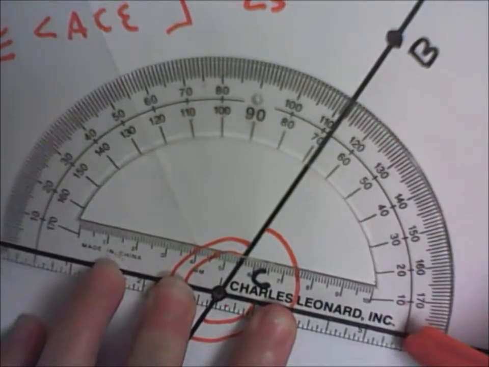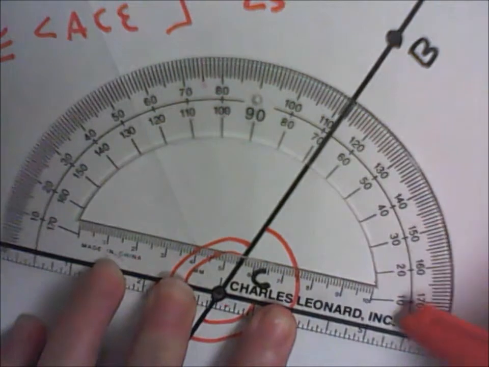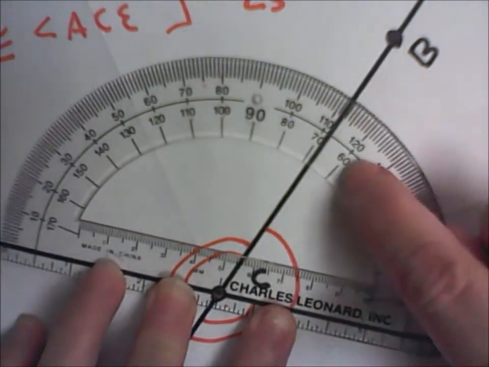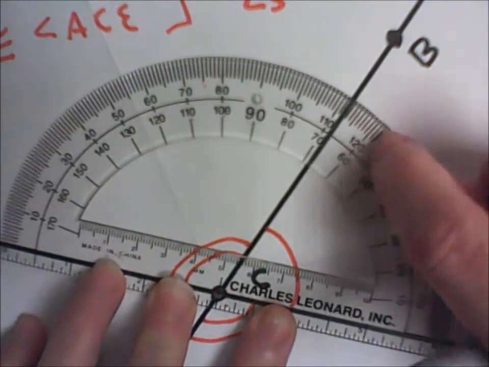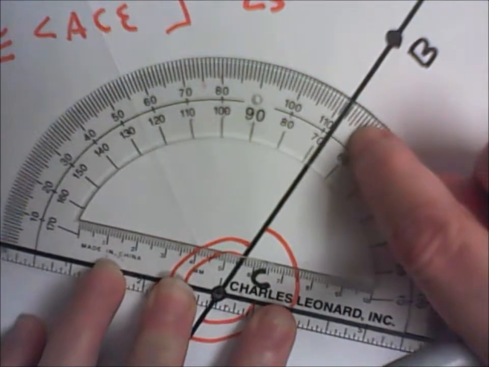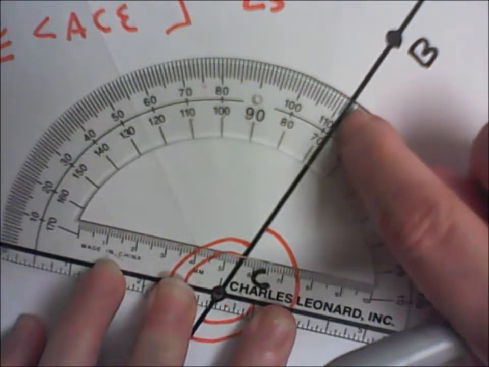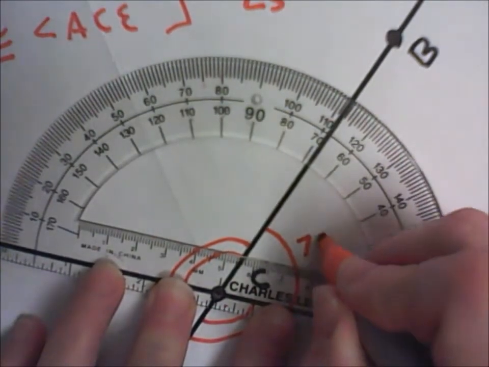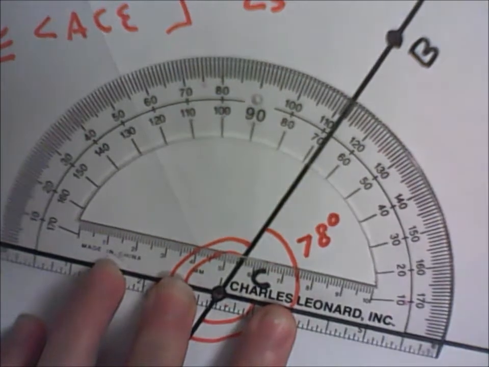If I measure from this side going around that way, well, I'm not going to start at 170, 160. I'm going to start at 0, 10, 20, 30, so I'm using the inside numbers. If I come up here, I'm between 60 and 70, and this longer line here is 75. So 76, 77, I think I'm at 78 here. So let me measure this and call this 78 degrees.